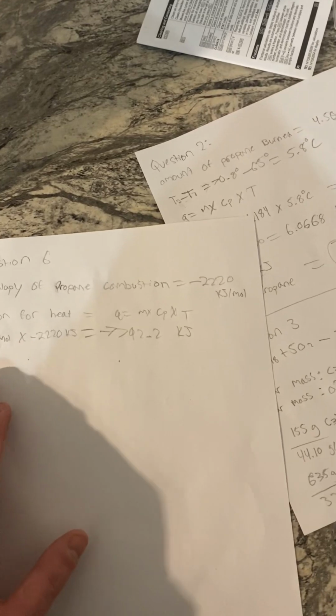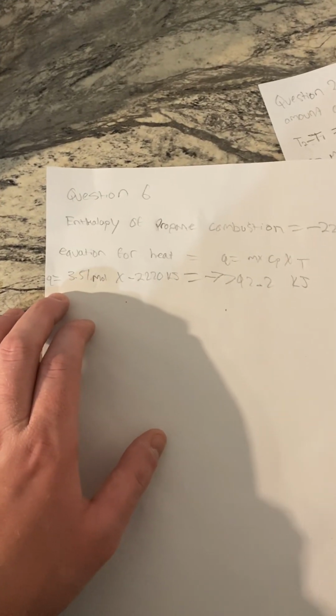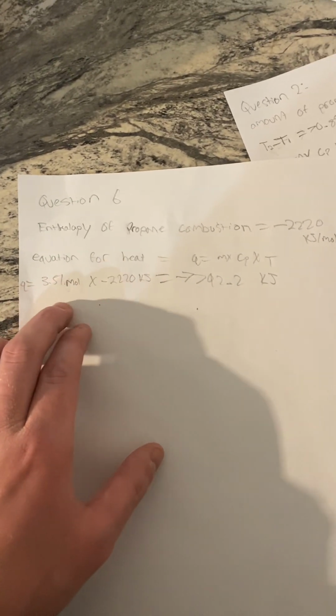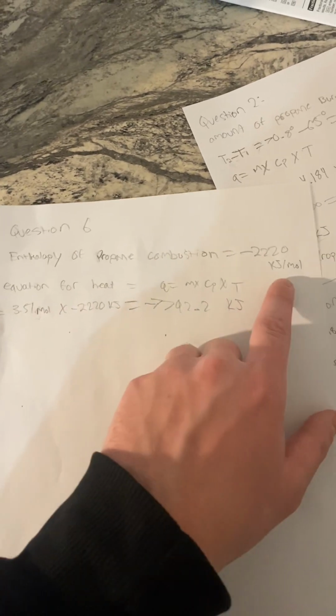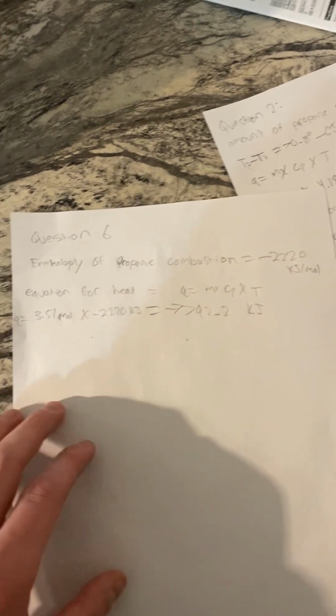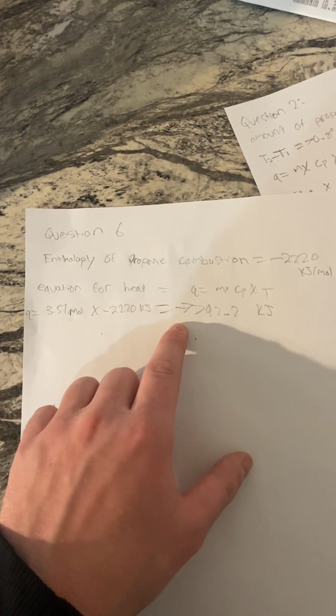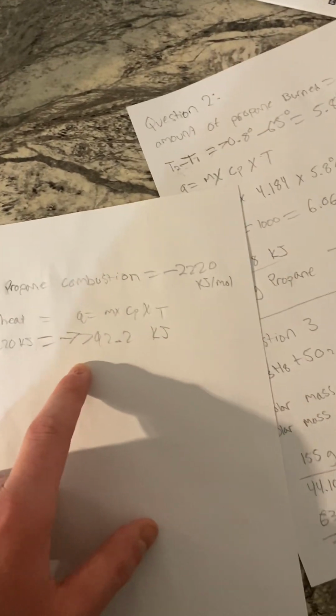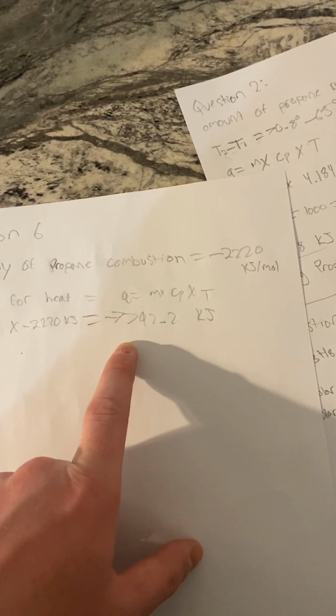So we're going to take 3.51 moles. We're going to multiply that by our enthalpy of 2,220 kilojoules per mole, which is going to give us an answer of 7,792.2 kilojoules.